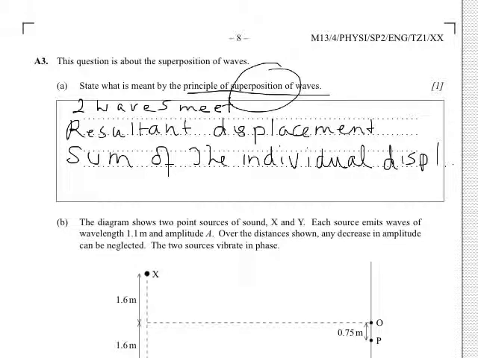Okay, so basically, what is meant by superposition? Superposition happens when you get 2 waves meeting and their resultant displacement is equal to the sum of the individual displacements of the other waves. It's a lot to say for 1 mark, but that's why it's worth just learning it.